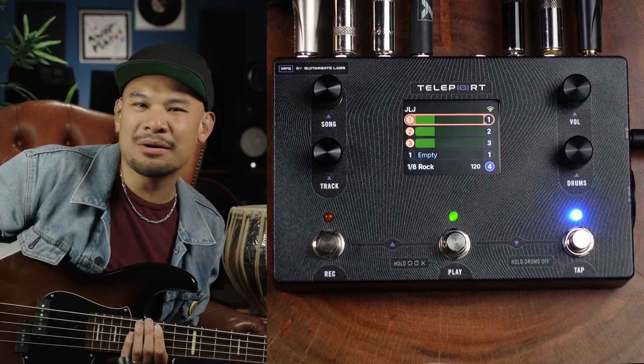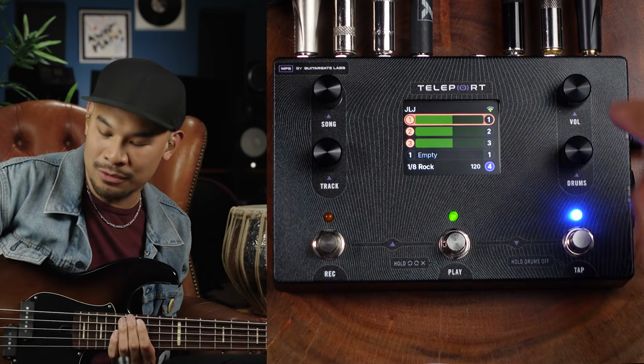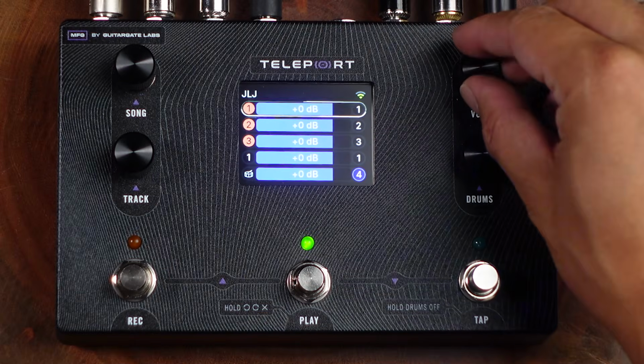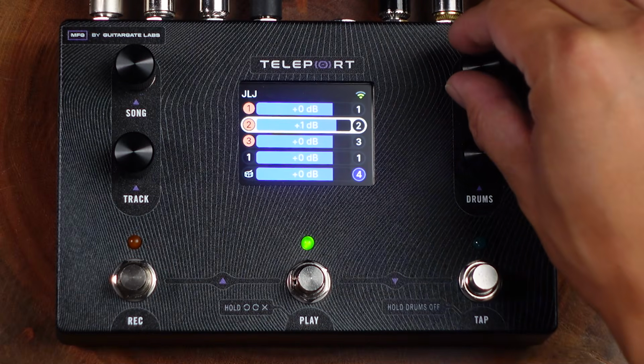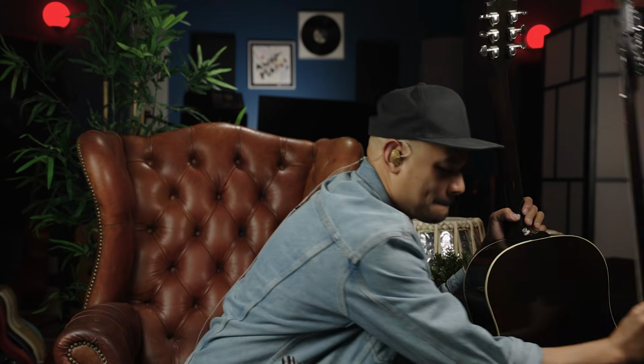Now that bass is sounding a little bit quiet to me, but luckily each track has its own volume knob. I just press this, I can bring it down to track 2, we can make that just a little bit louder. Nice and easy like that, right? Now that we have guitar and bass, let's go add a little bit of acoustic guitar. Here's my acoustic guitar.